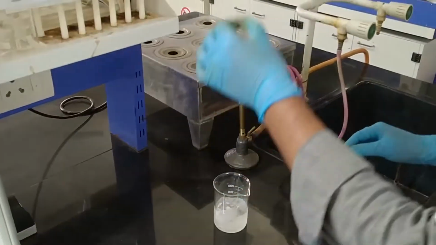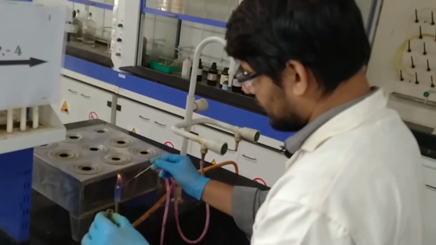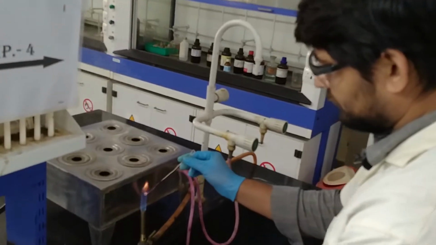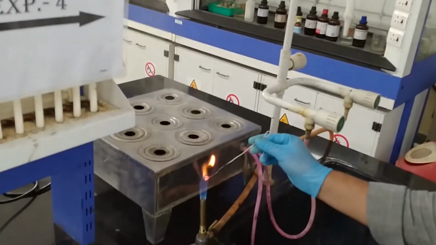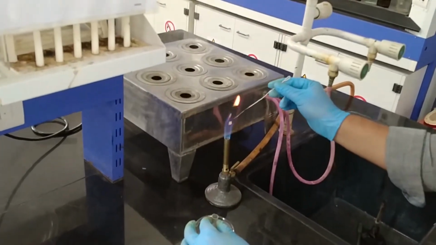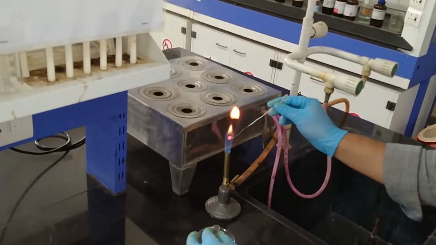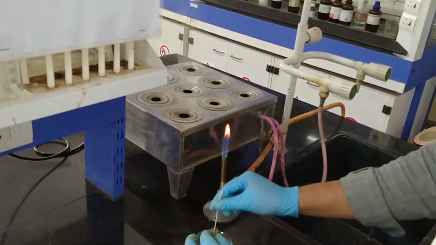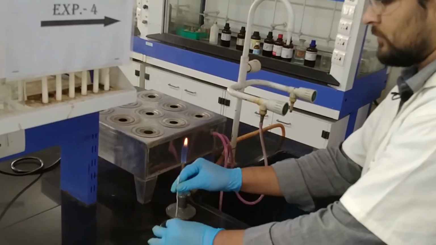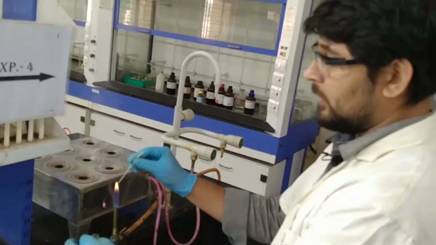So for 1 ml sample we have to do this minimum 10 times. I did this one nearly 10 to 12 times.